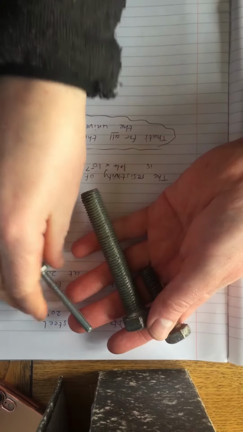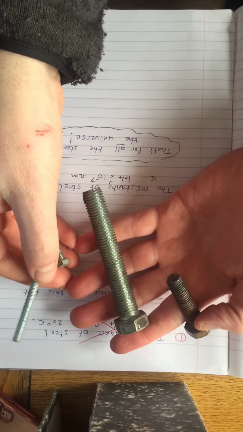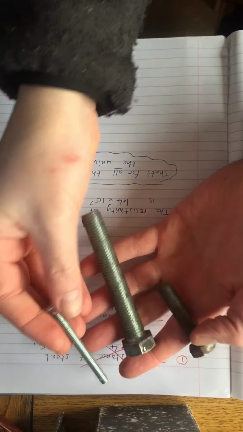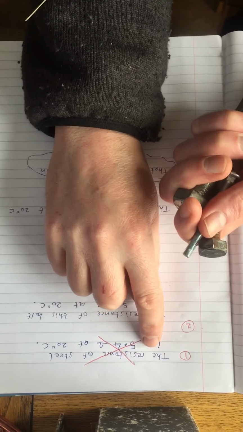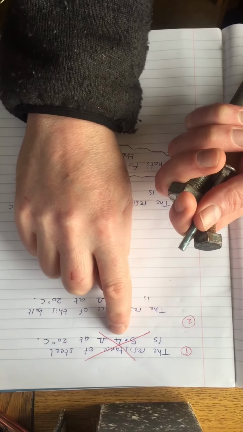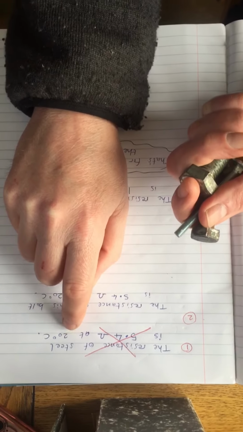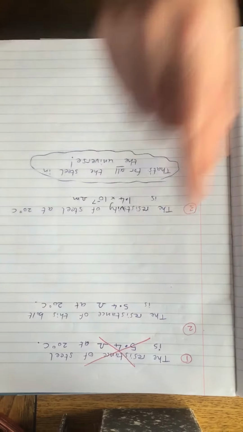Why? Because different pieces of steel will have different resistances at 20 degrees C because they have different lengths and different cross-sectional areas. So we cannot make the general statement that the resistance of steel is 5.4 ohms at 20 degrees C. It would obviously depend on the shape of your piece of steel.